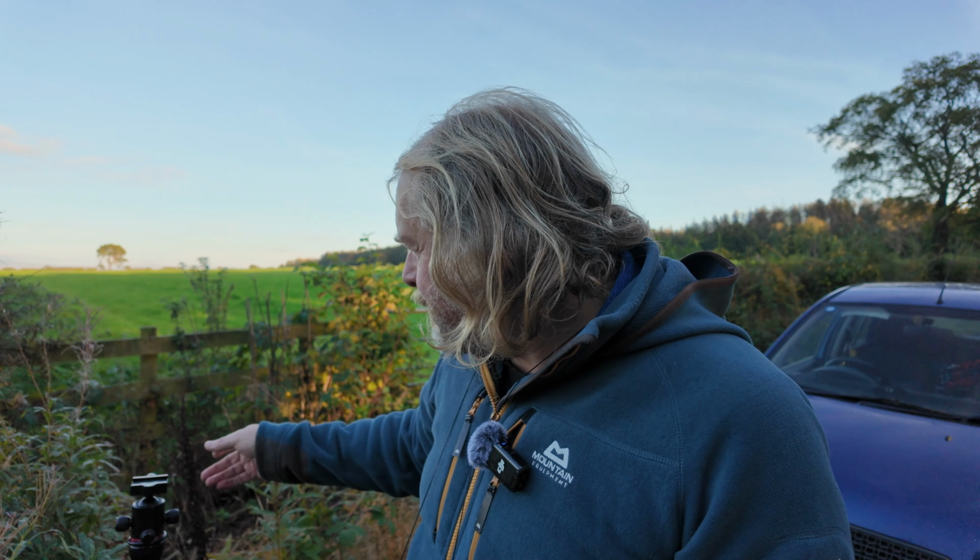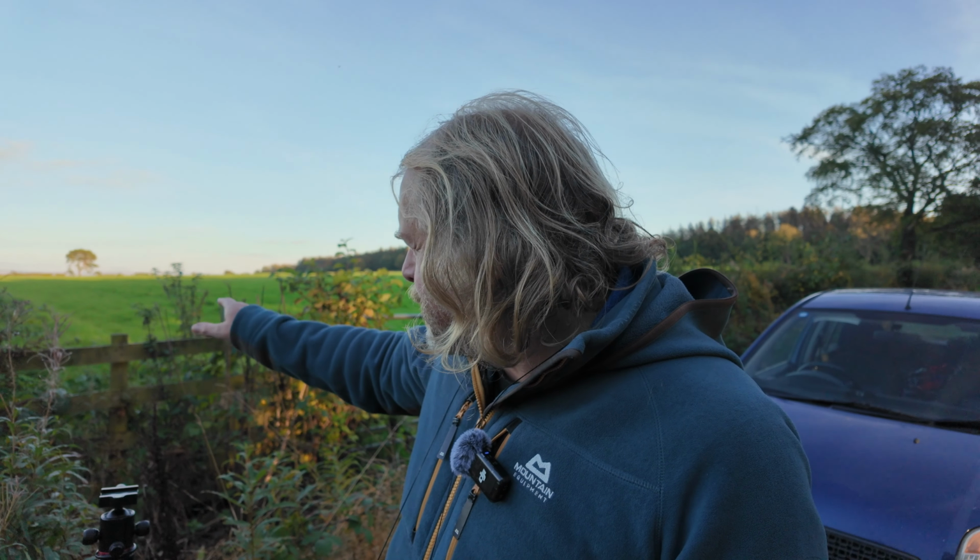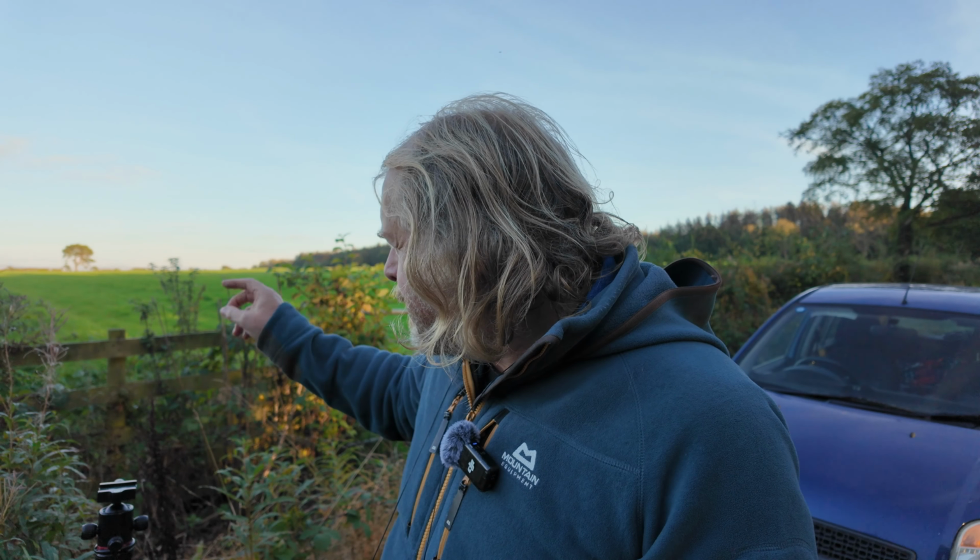So I was going to stand over there so I could get the small Scots pine tree just below one of the branches hanging down, to try and get that separated from the main one, but this is not going to happen. And there's a car coming. Right, so I'll quit yabbering and I'll get on with it.